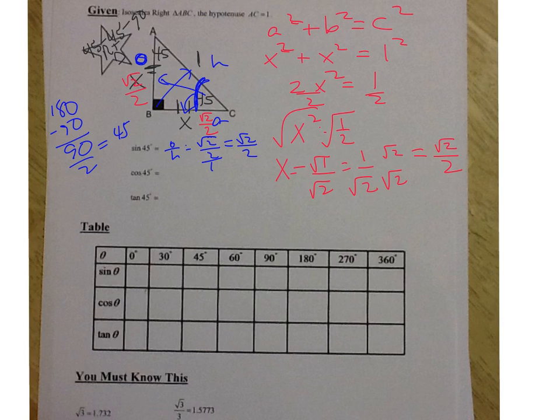Cosine of 45, that's adjacent over hypotenuse. So that's the square root of 2 over 2 over 1, which is the square root of 2 over 2. And tan 45, that's opposite over the adjacent. So that's the square root of 2 over 2 over the square root of 2 over 2, which is equal to 1 because anything divided by itself is equal to 1.